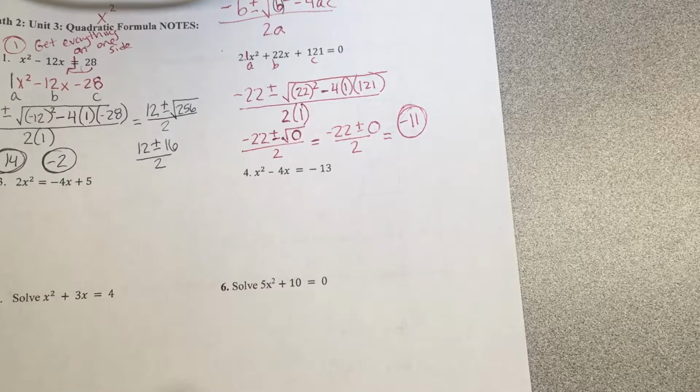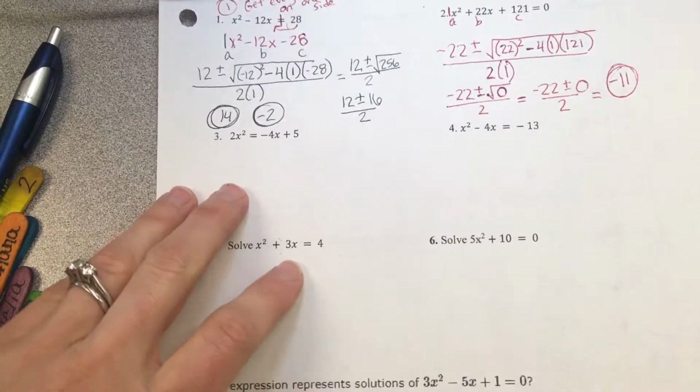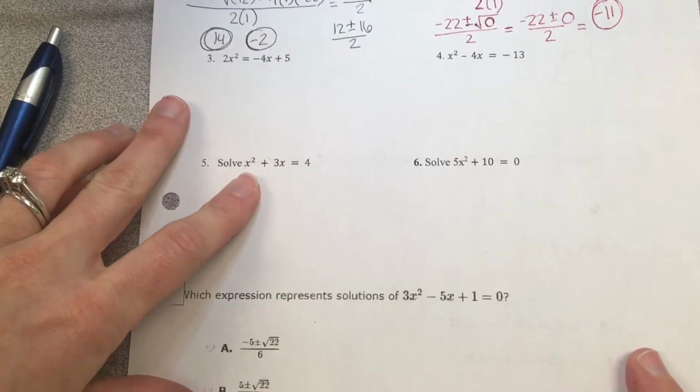So how many answers does this one have? 1. Okay. We're going to talk more about this tomorrow, but the first problem, what do we get? We got 14 and negative 2. That means the graph crosses at 14 and at negative 2. This one means the graph, you go to negative 11, it only crosses once at negative 11. Okay? All right. Number three, what do I have to do first?